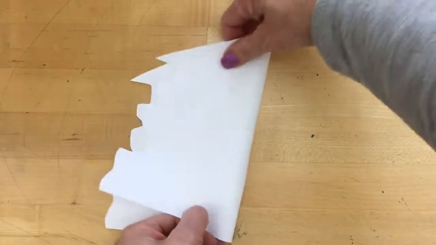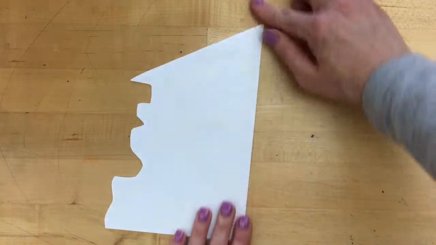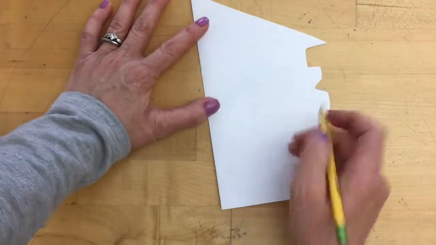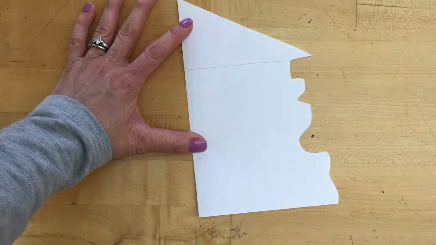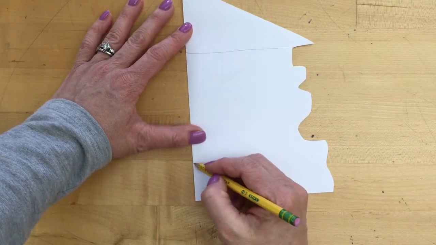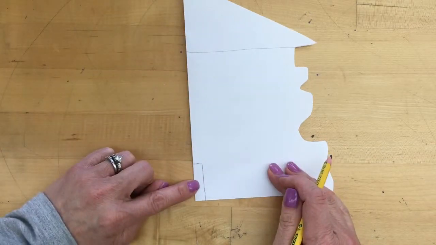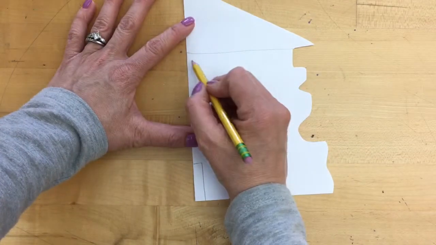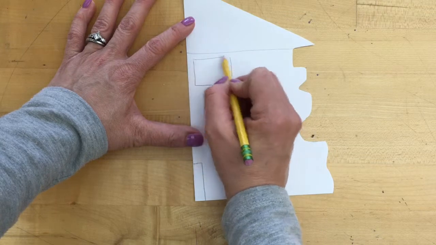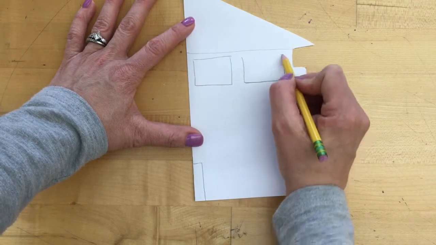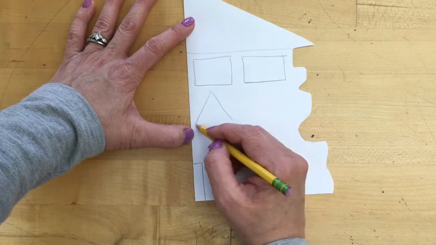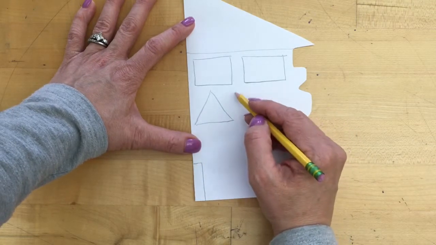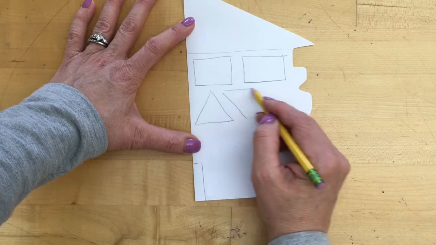Then we're going to open it up and flip it the other way. What we're going to do is start drawing on half of the house. I'm going to take first this roof line from where it is all the way to the fold, and then you're going to draw half of a door right on the fold. Next we're going to fill up the space with larger shapes: rectangles, squares, you can do that eye shape, triangles. It's up to you. You want them fairly big. You can even make up your own shapes.